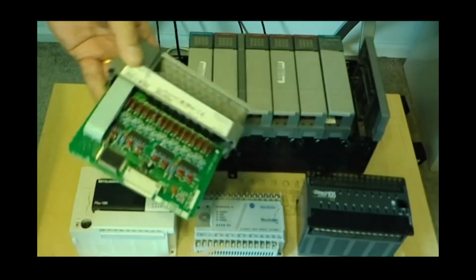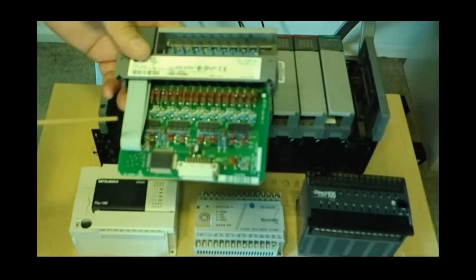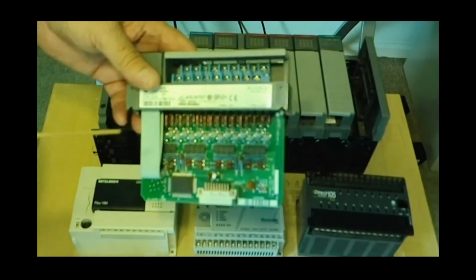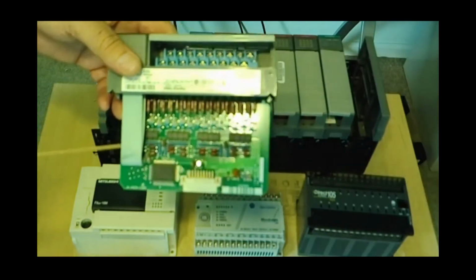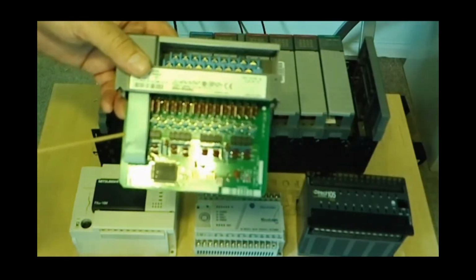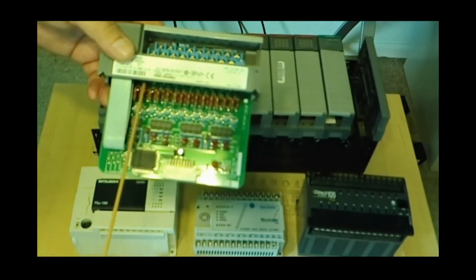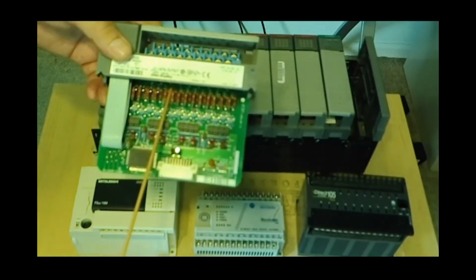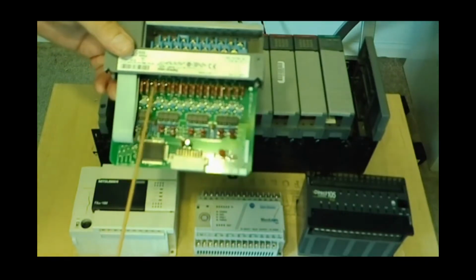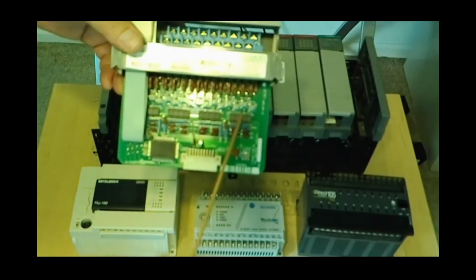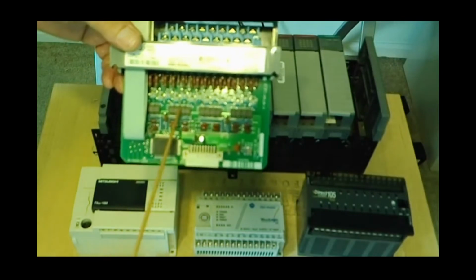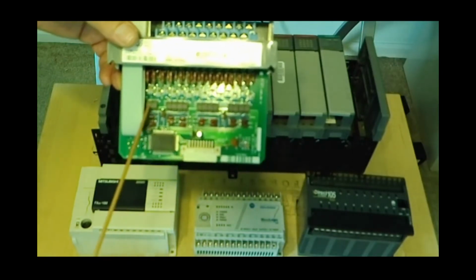Now on the card, there's a lot of electronics. The circuit is explained several times in the PowerPoint presentation. But what we have right here is one group of electronics for every individual screw terminal. You have basically two resistors. These little devices right here are full wave bridge rectifiers.